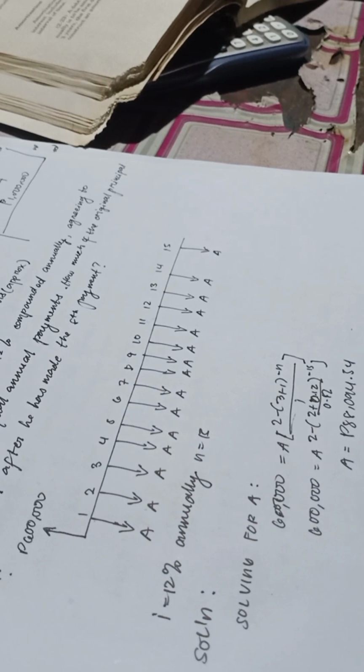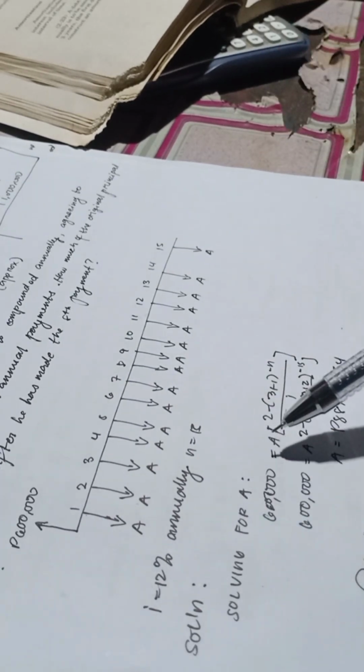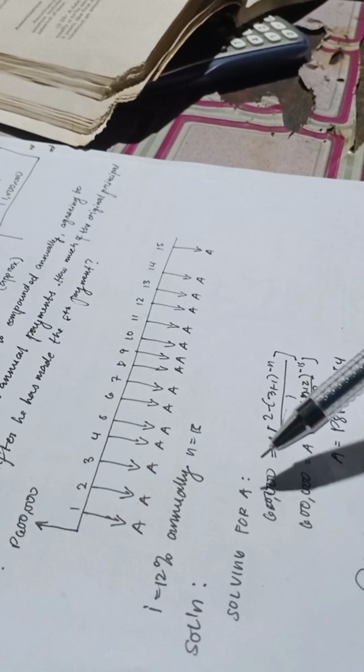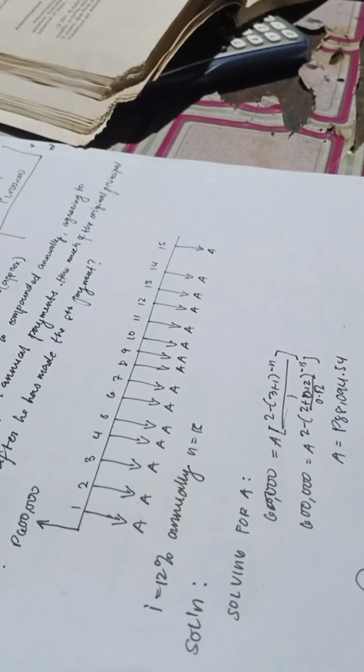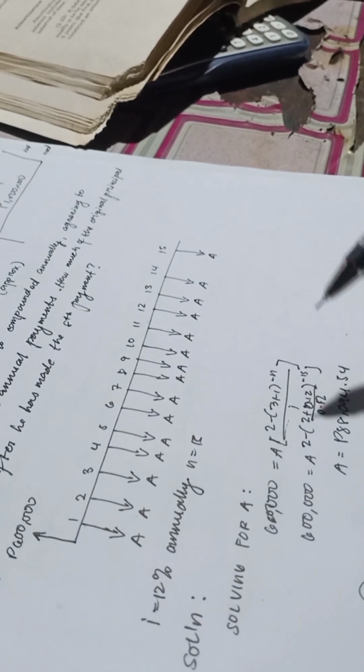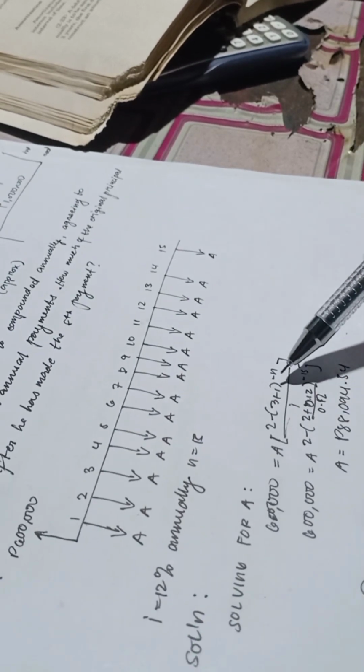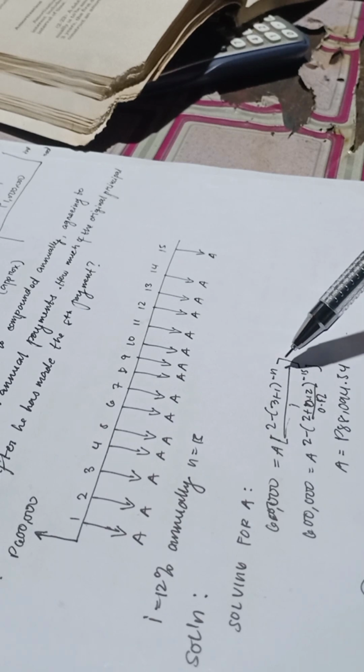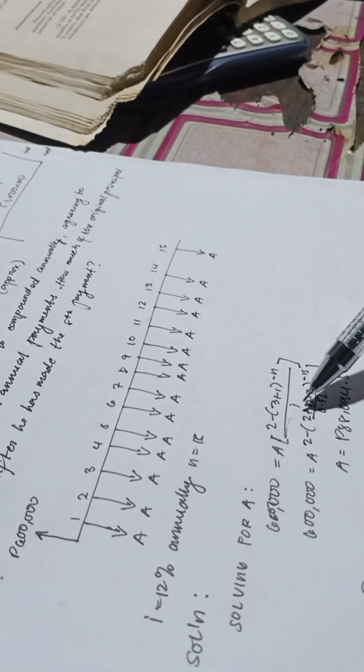So in the solution, solving for A or amortization, 600,000 is equal to A multiplied by 1 minus quantity of 1 plus i raised to negative n over i, or interest.